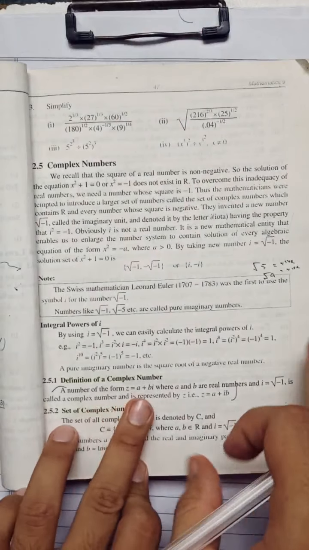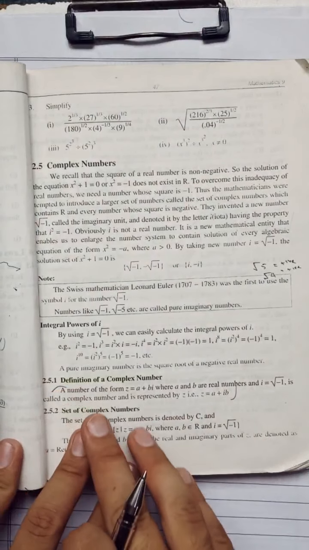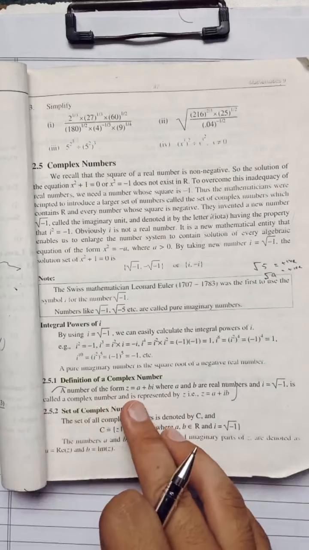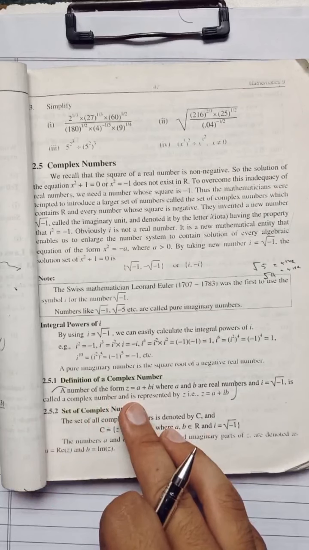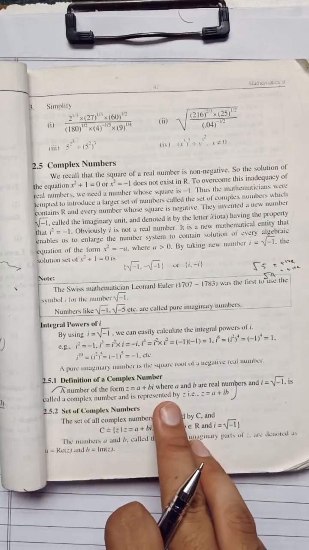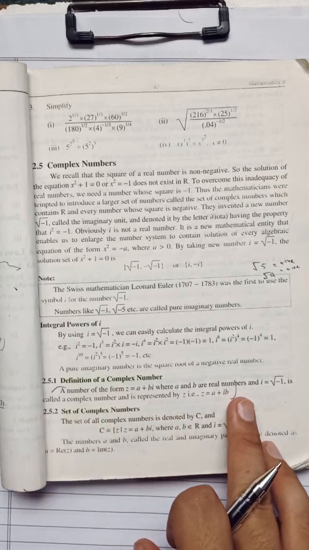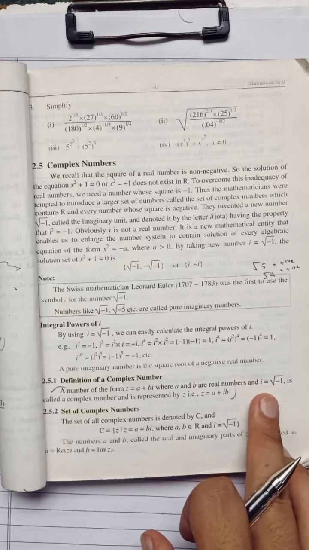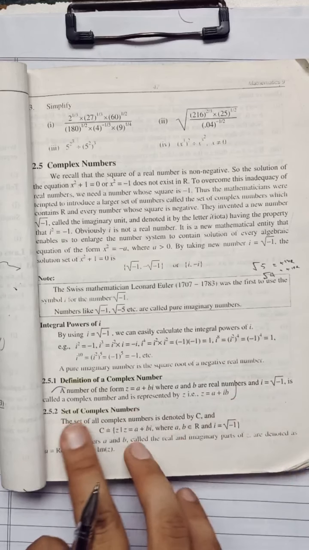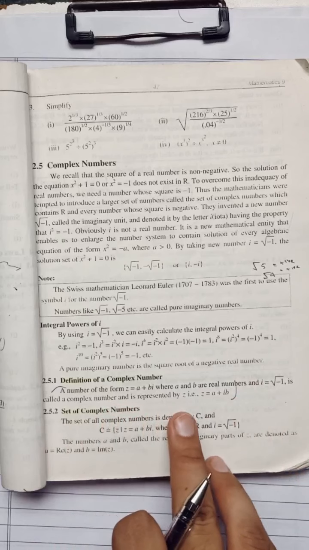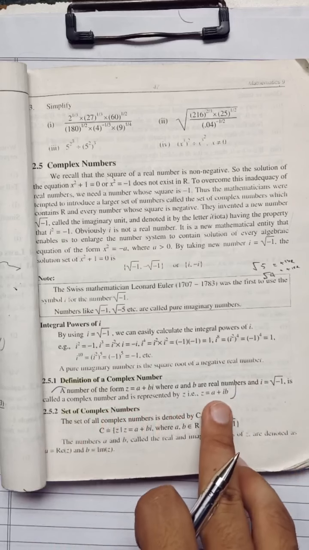Now the definition of a complex number: a number of the form z equal to a plus b iota, where a and b are real numbers and iota is equal to square root of minus 1, is called a complex number and is represented by z, that is z is equal to a plus iota b.